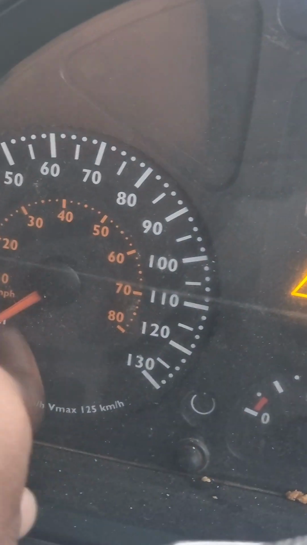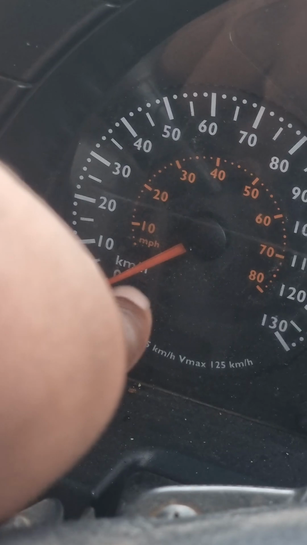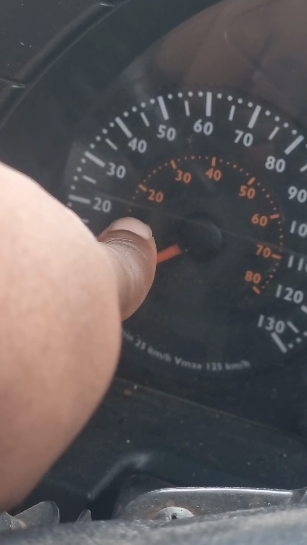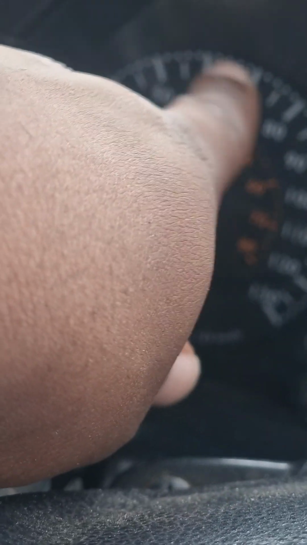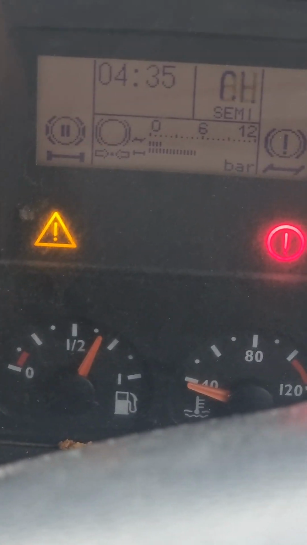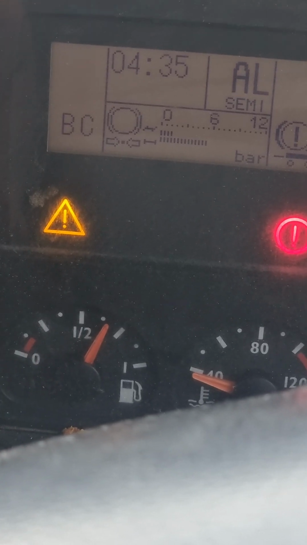Those in white are measured in kilometers per hour. Now this triangle here and the warning sign, the one in yellow, is a warning sign.